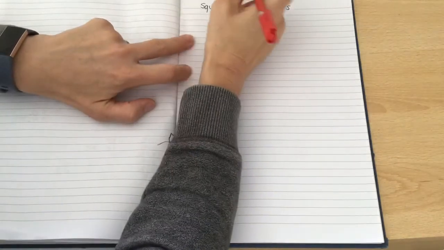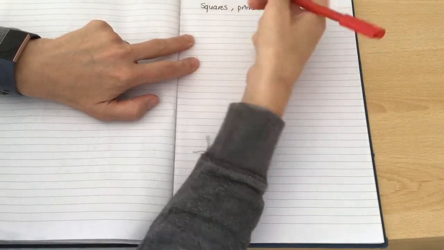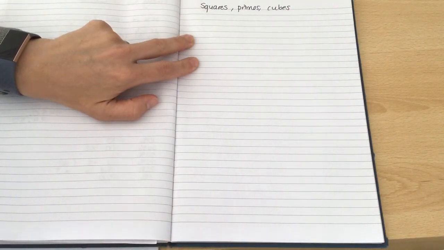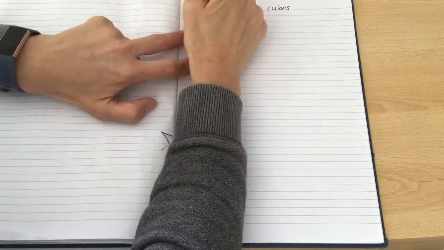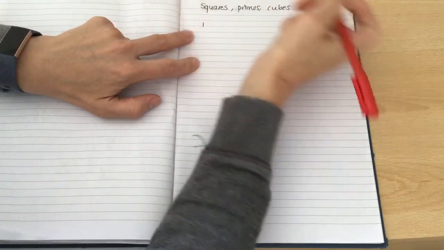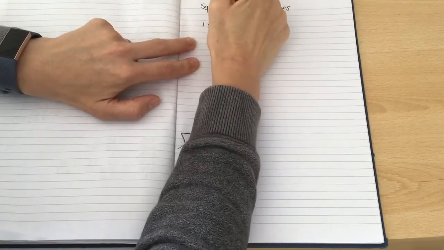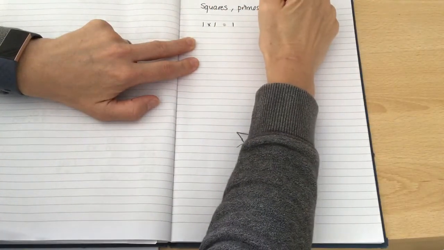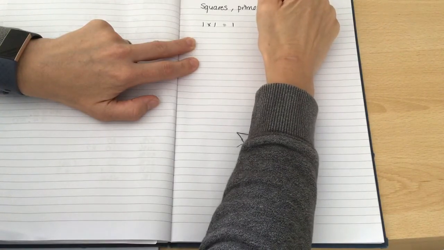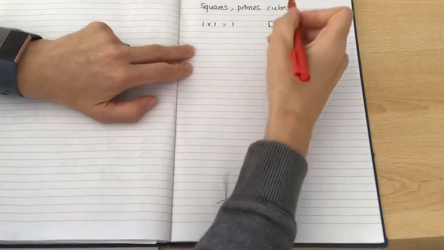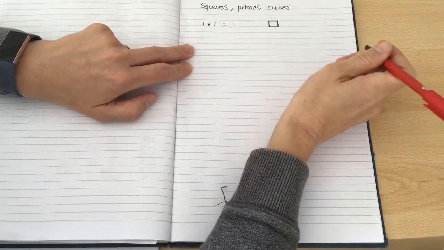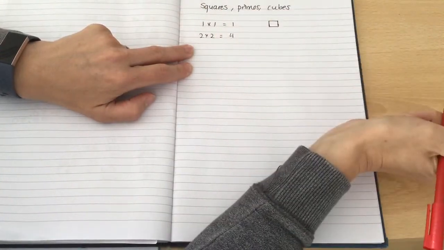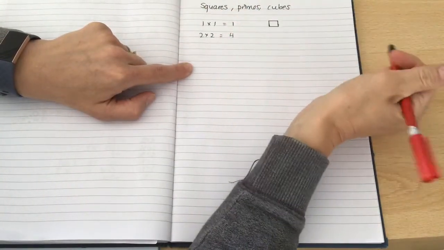Square numbers are numbers that are the answer, or the result, or the product of a number that has been multiplied by itself. So for example, let's start with 1. When we times 1 by itself, we end up with 1. 1 is a square number, okay? What we are essentially showing here is a square of 1 by 1, length times width. 2 times 2, okay? 4 is a square number, and the square root of 4 is 2.